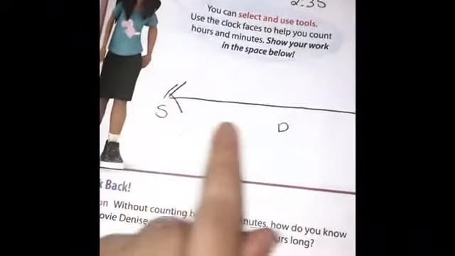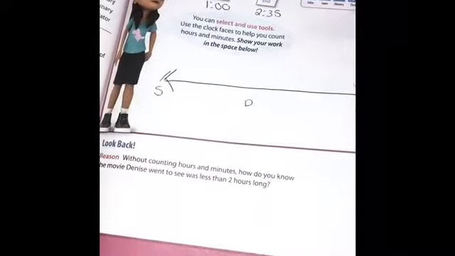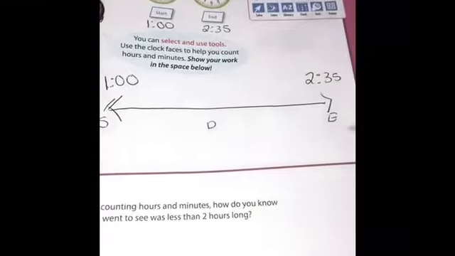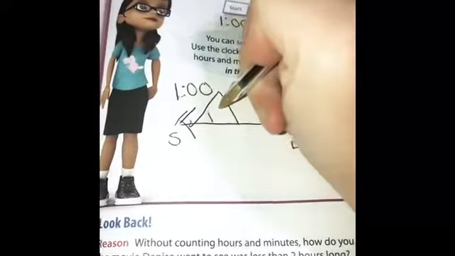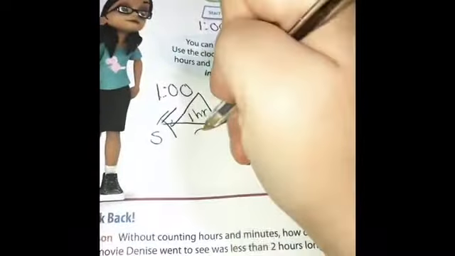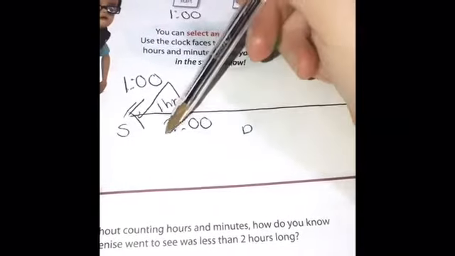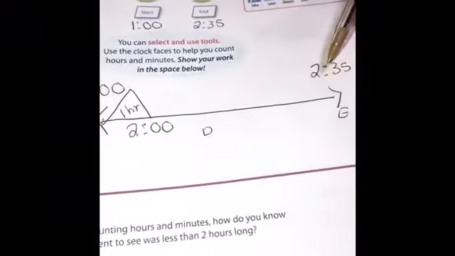So I started with 1 o'clock for the start, 2:35 for the end, and I started doing my number line. Start, duration, and end. So 1 o'clock is my start, 2:35 is my end. I'm going to start with a mountain of 1 hour. If I add 1 hour to 1 o'clock, now it's going to be 2 o'clock. Can I add another mountain? No, because then it would be 3 o'clock and that would be over my time.